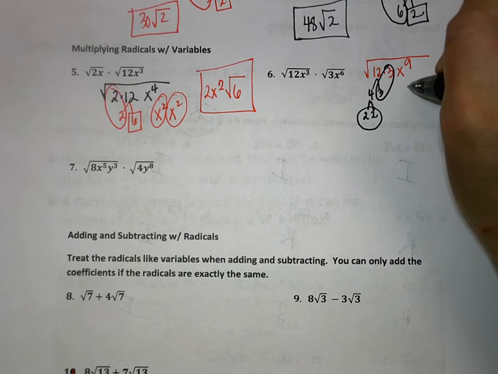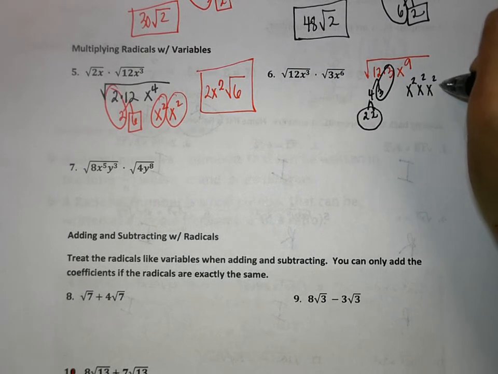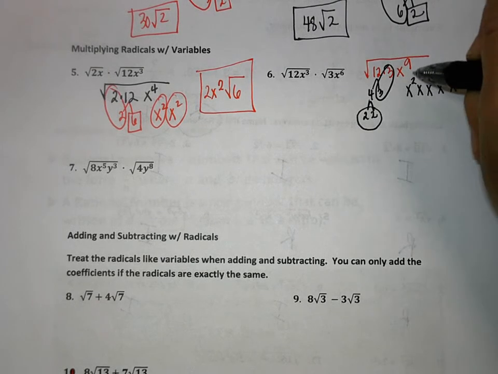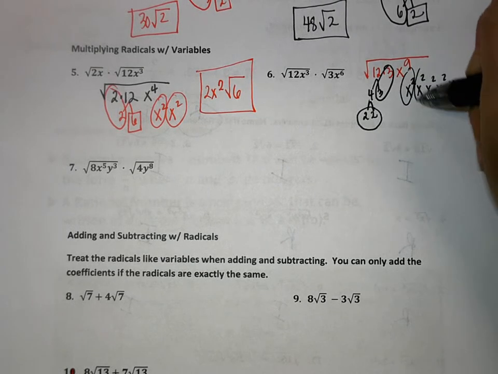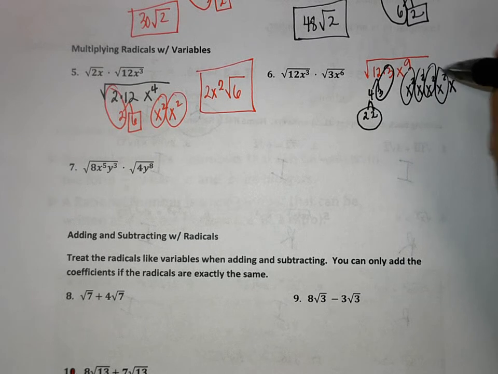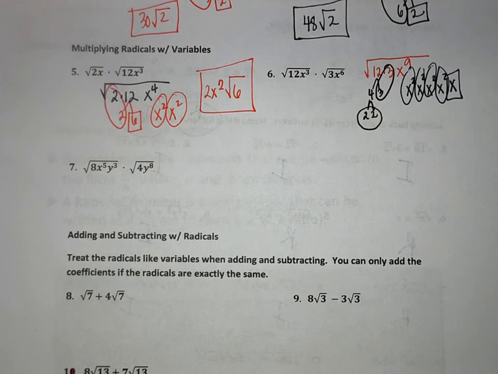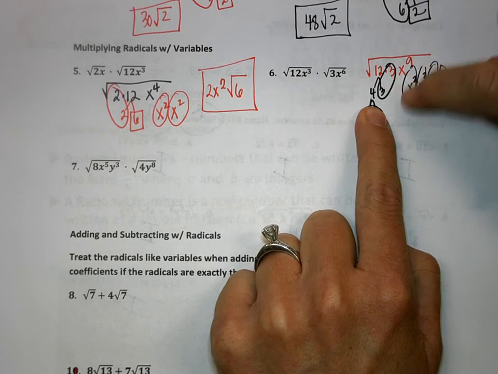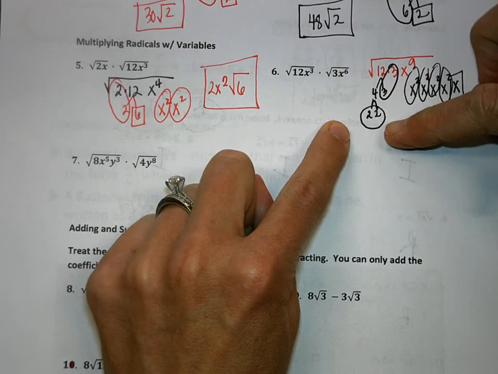Okay, now moving on to the x's. We're going to go in groups of 2. So we have 2, 4, 6, 8, 1 left over. I did do 3 and 4. So 12 was 3 and 4, group of 3s. But then 4 is 2 and 2.